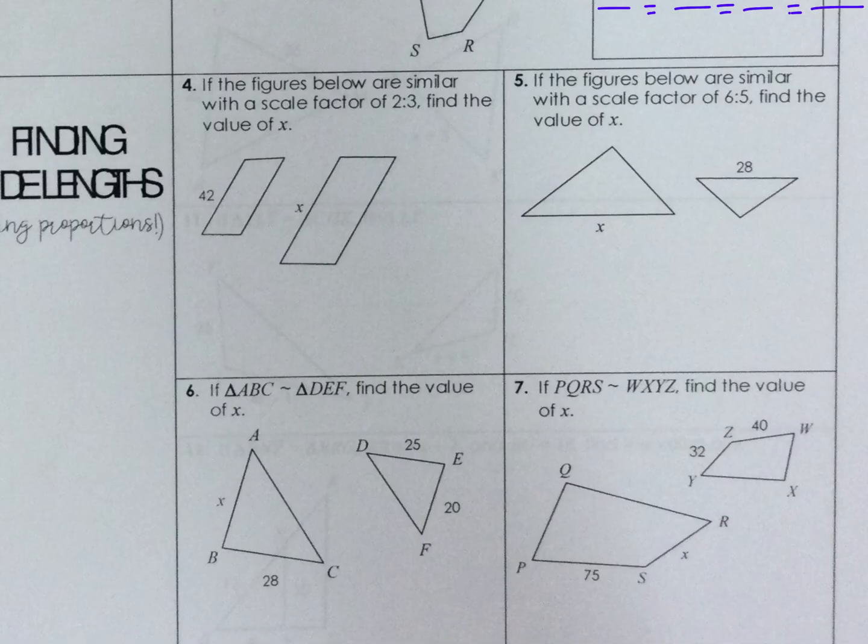All right, now we're going to compare figures, and we're actually going to do some math. It tells me that my scale factor is 2 to 3. So write 2 to 3. Now it's starting with the small one. So this is my small shape, and it's a 42.